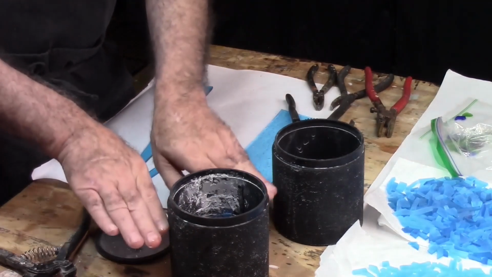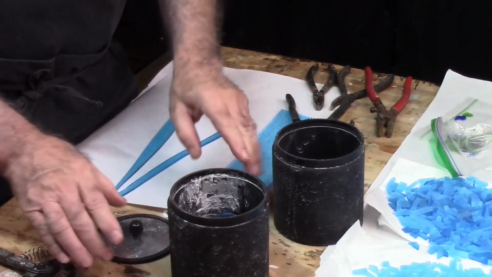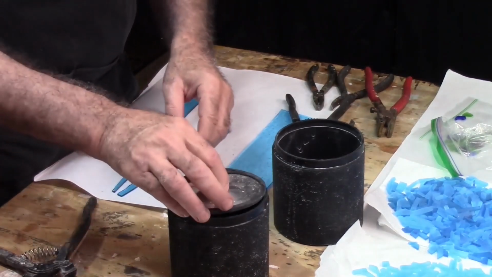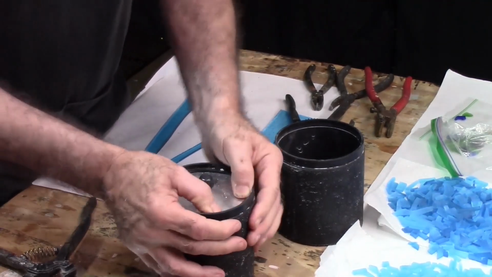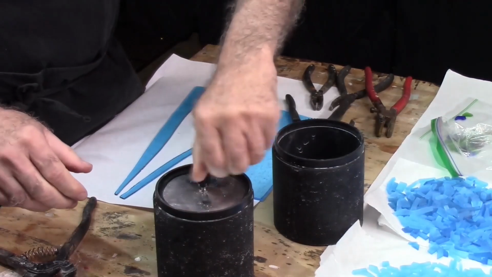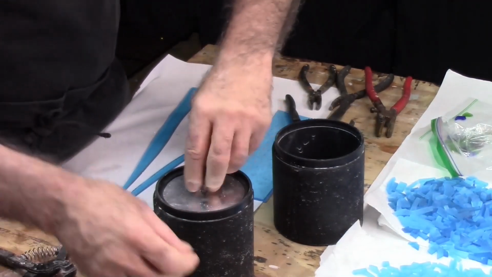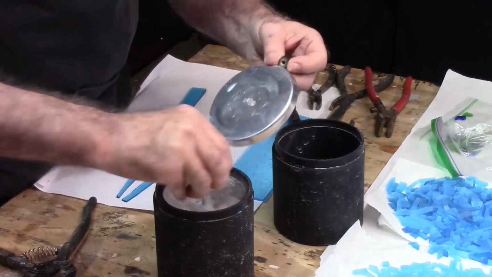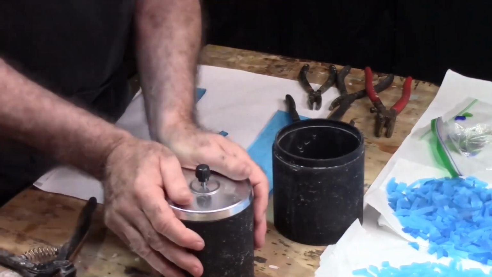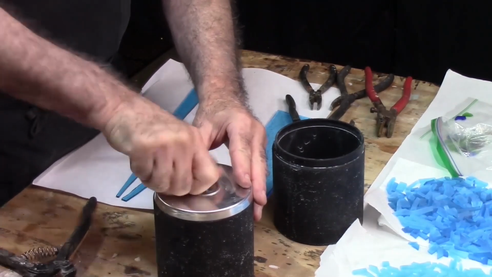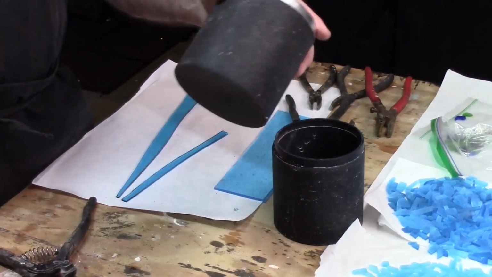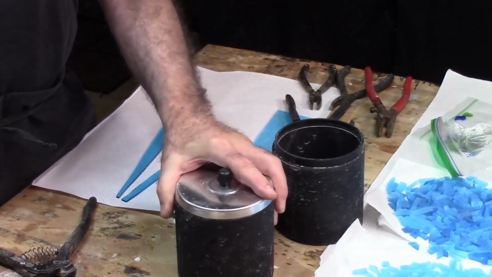But you just barely cover the surface, and then close the cylinders up. And it's ready to start tumbling.